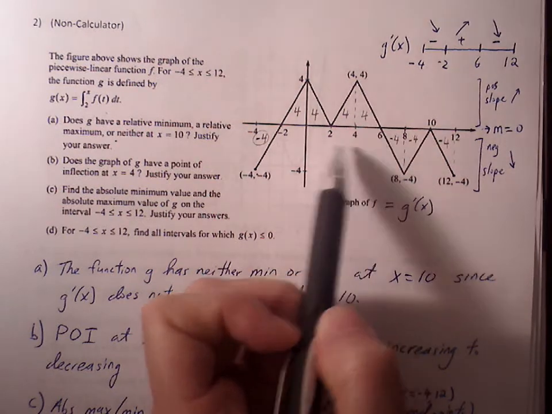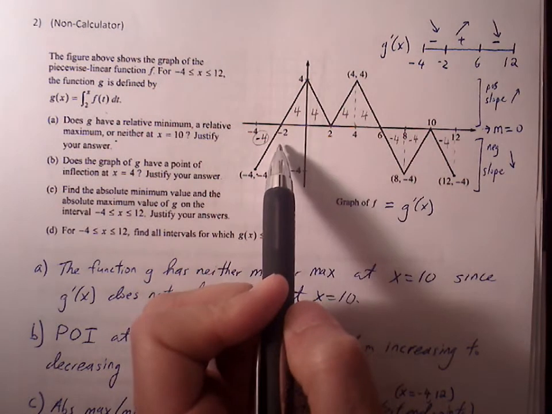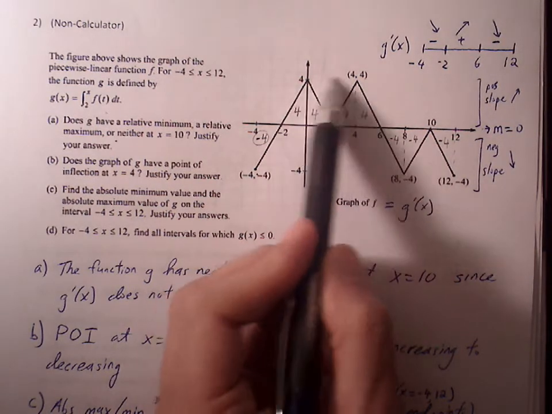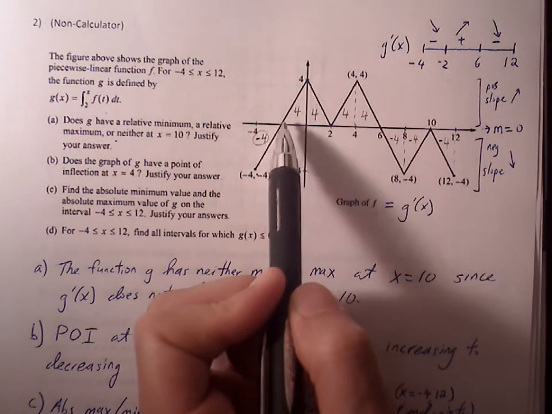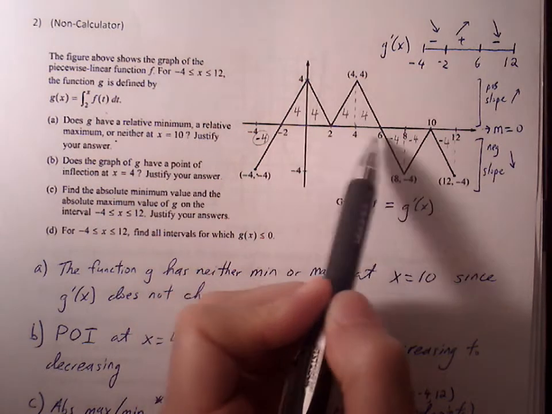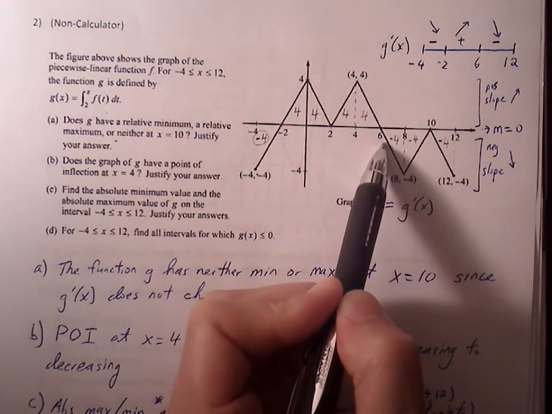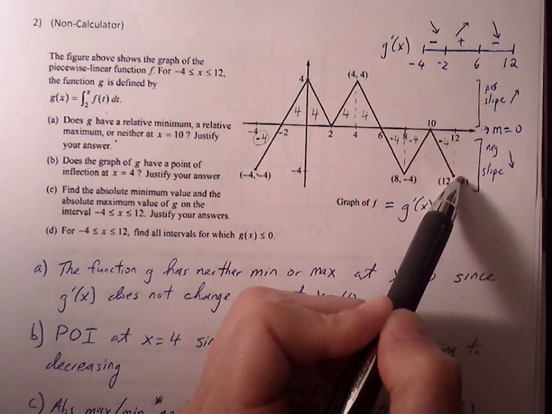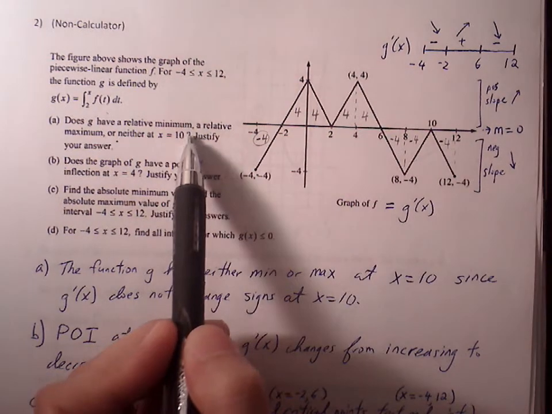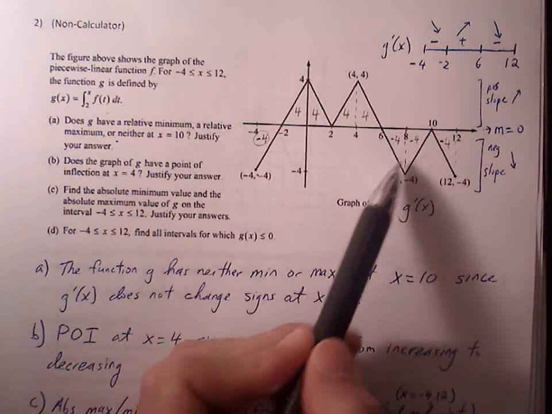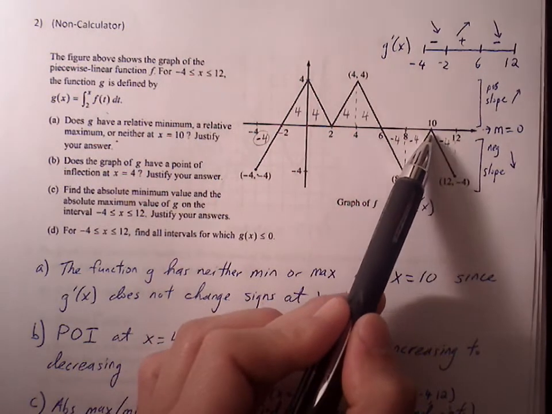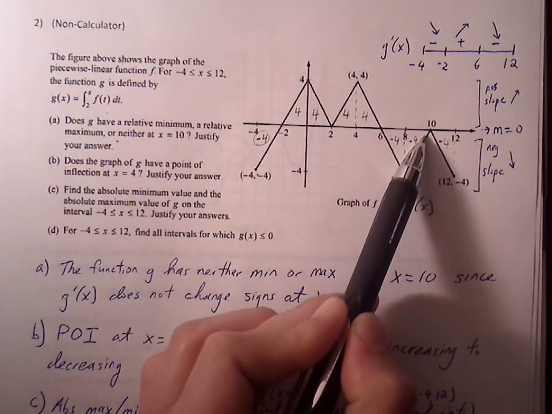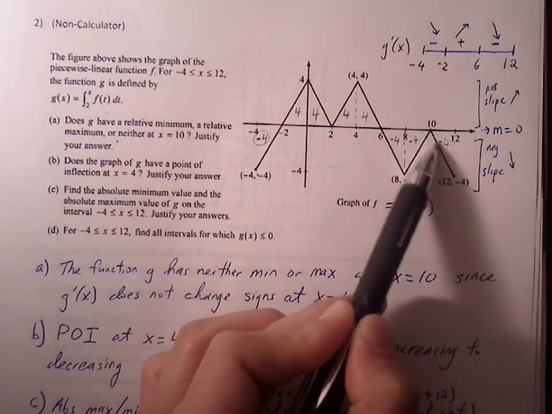So we can say our graph is negative slope up until -2, and then from -2 to 6 is going to remain positive slope, with no relative max or relative min except at -2 and at 6. Negative slope from 6 all the way to 12. And is there a relative minimum or relative max at x equals 10? So at x equals 10, what happens is that we have a negative slope, and then we have a slope of 0, but then it continues being a negative slope.